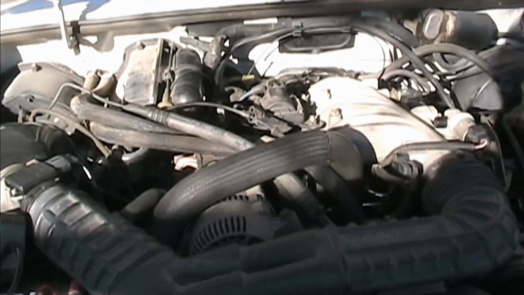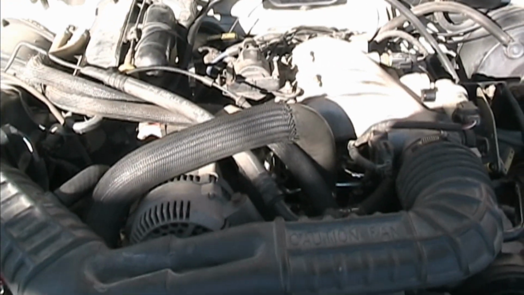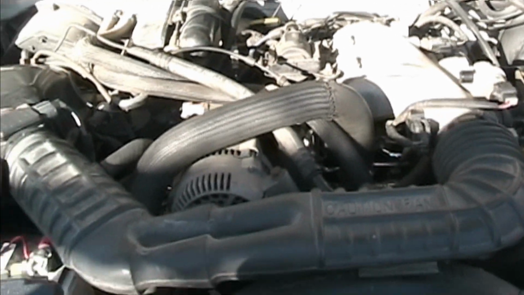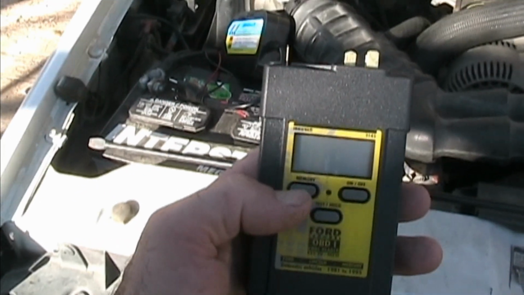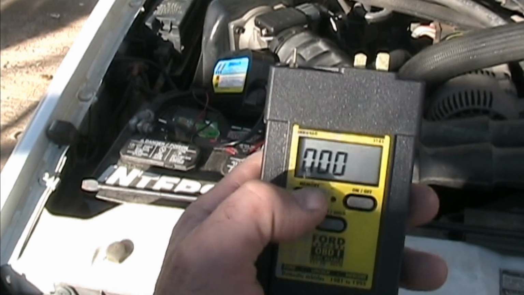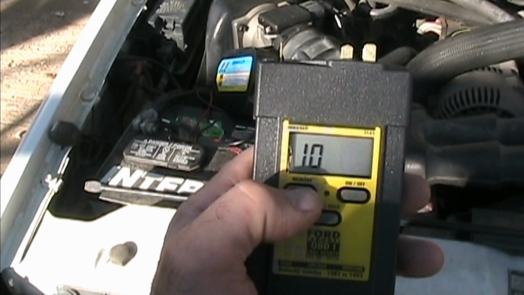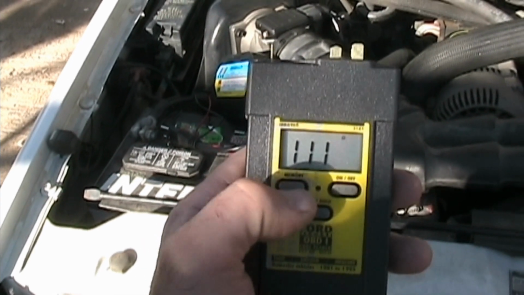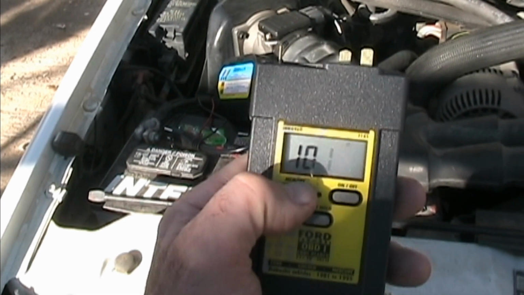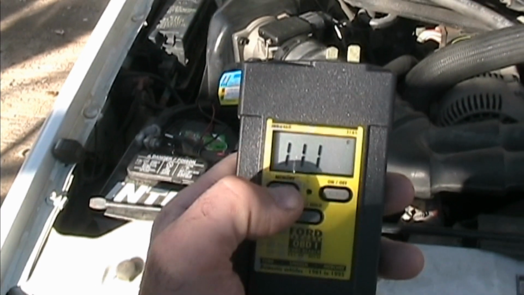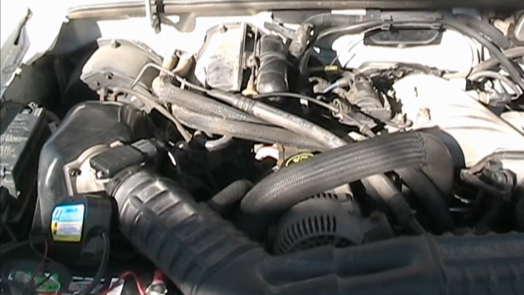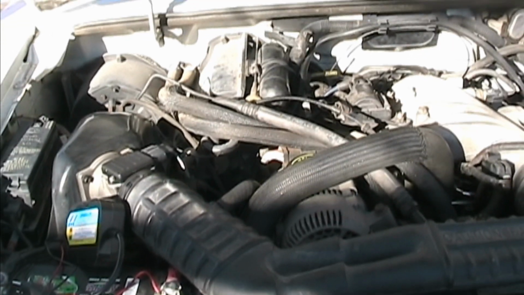Okay, the O2 sensor on the right side has been replaced, and I've taken this for a long ride, and no more service light. I just put the tester on there, and let's see, as we take a look at the memory here, we see no codes. The 111 and the 10 are normal, so no codes. The O2 sensor on the right side had taken care of the problem.